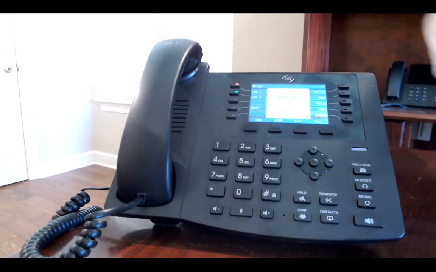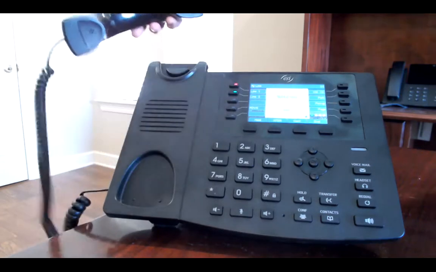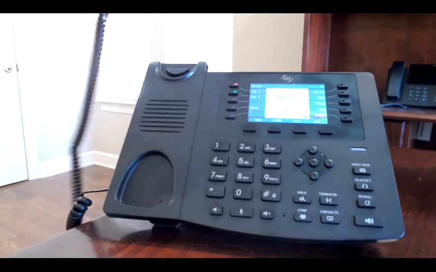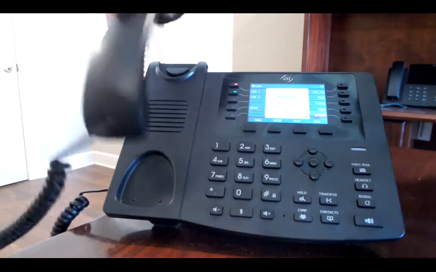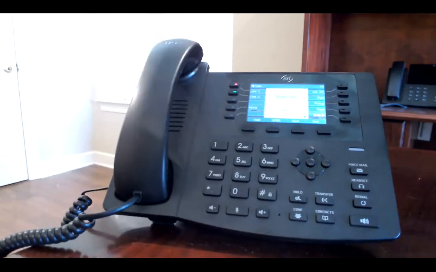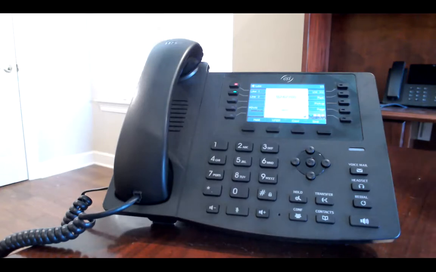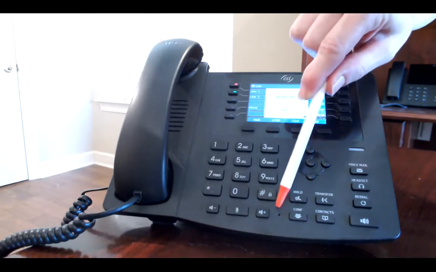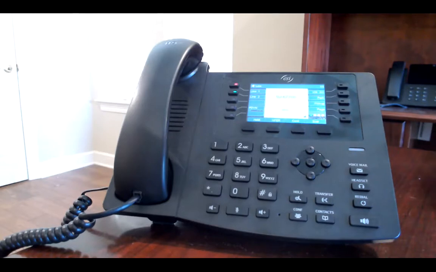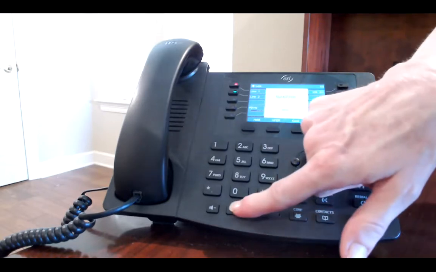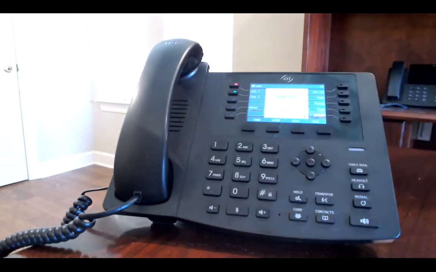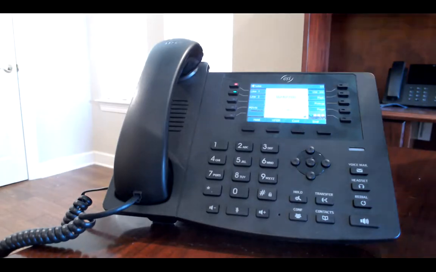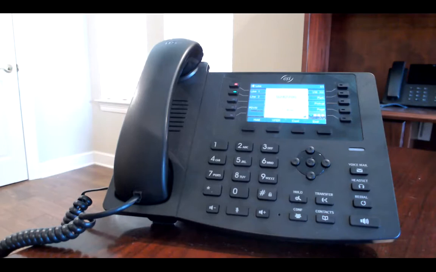So when you're on a call, you can lift the handset to talk on the handset, or press speaker to go to the speaker, and hang up or place the handset back on hook. When you're on the speaker, this is your microphone right here. You can mute yourself to the caller by pressing the mute button located under the 0 on the dial pad, and your display will notify you that you are muted. Mute works on both speaker and handset.